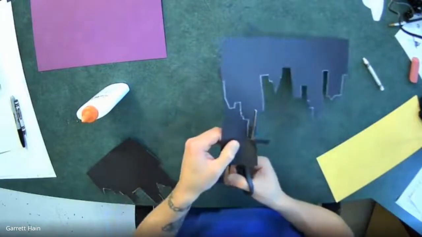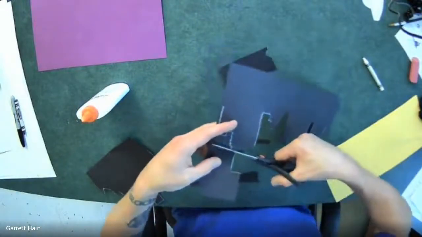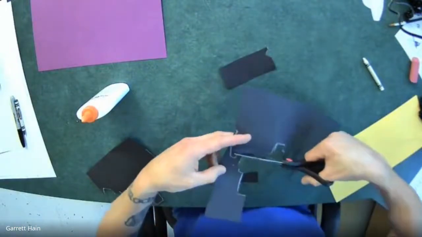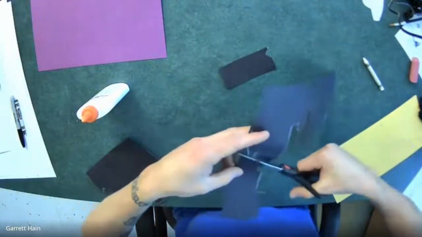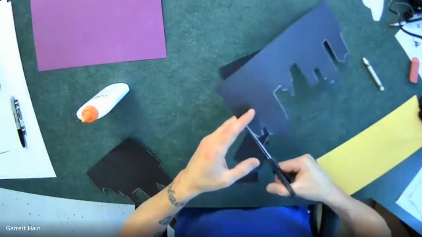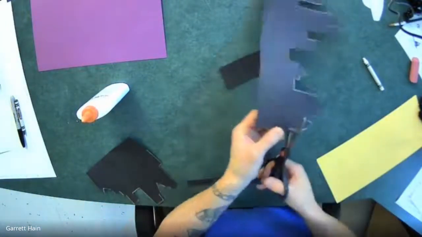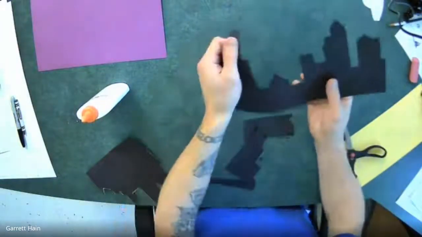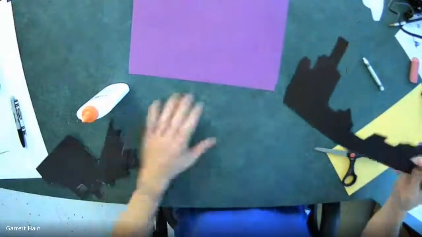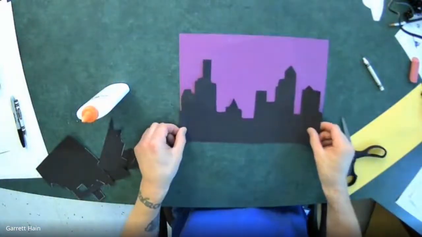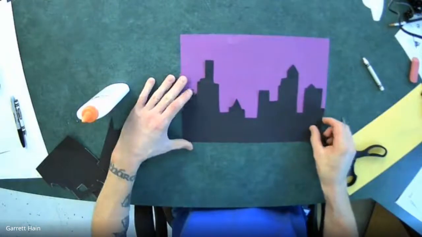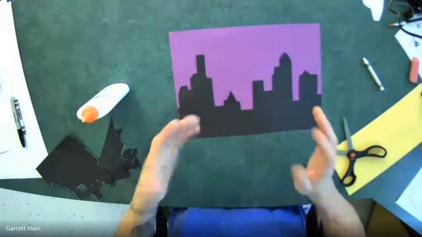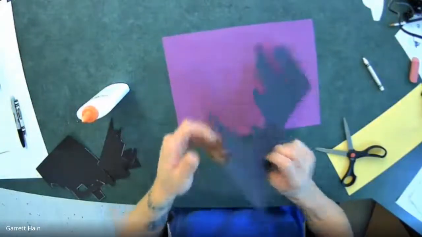Now, if you chose to draw your buildings with the white crayon and it's visible, you can always flip your paper over and use the other side. Okay, so then you won't see the white. So I can slide the scraps out of the way, lay my paper here. Okay, so there's my buildings against this purple sky. I really like the purple. It could be gray, it could be blue, whatever you prefer.